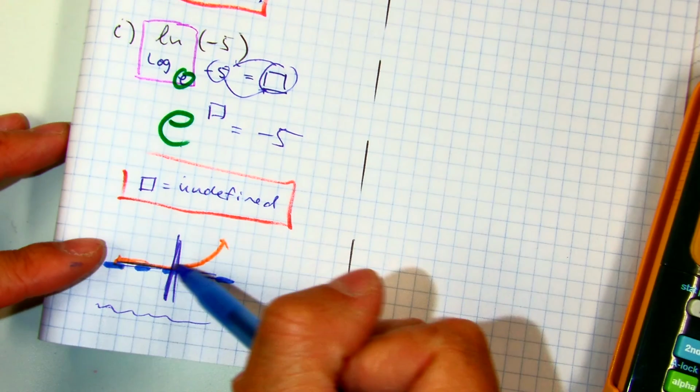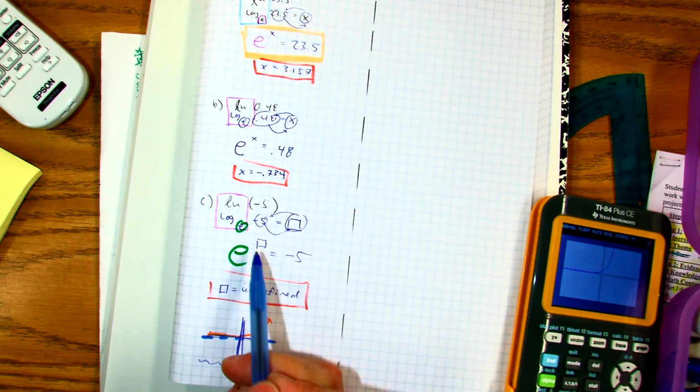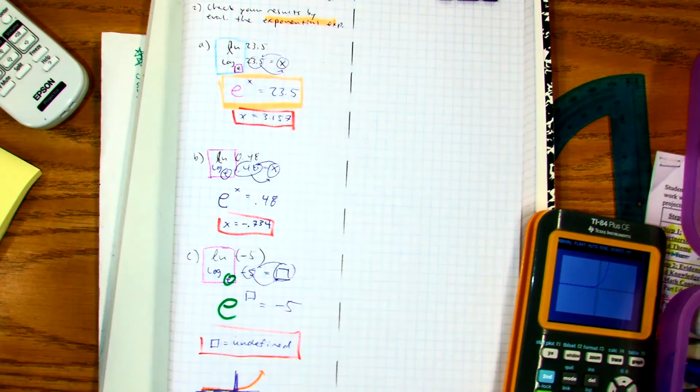So in this case, we can say there is no number that exists to make e to something power equals -5. So that was 3 calculator problems.